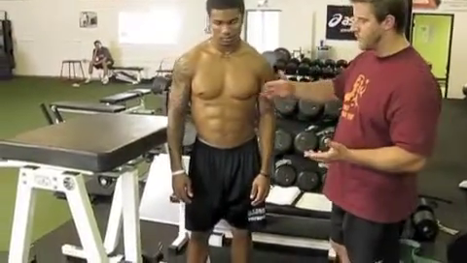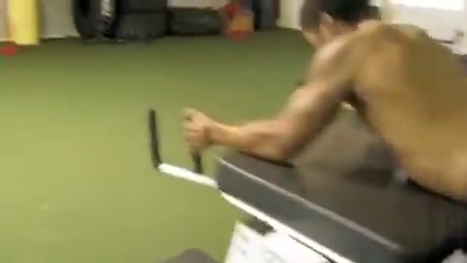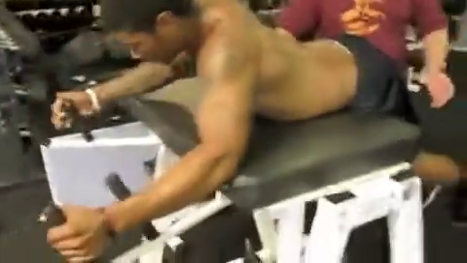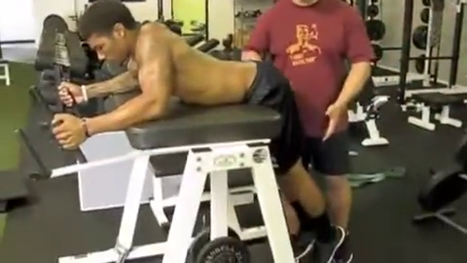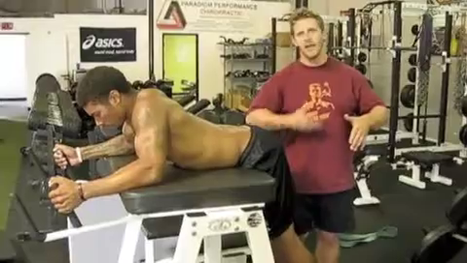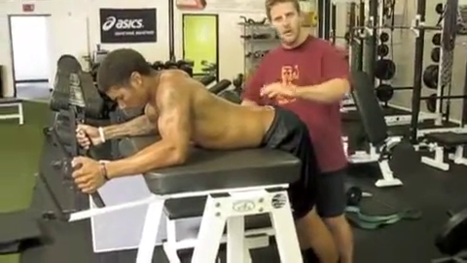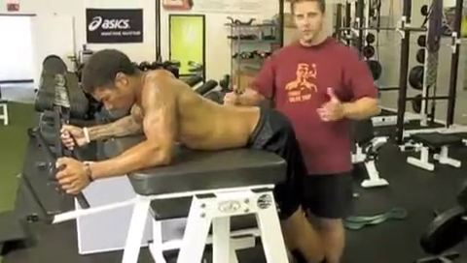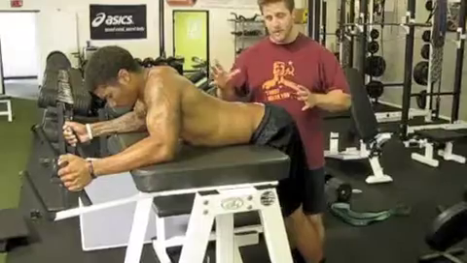So one of the examples with the reverse hyper here, go ahead and hop up. I personally don't like to use the device with the actual weight of the pendulum, because I feel that too often the subject is being pulled into lumbar flexion under load. I don't think it's a good idea, despite how others claim the benefits.